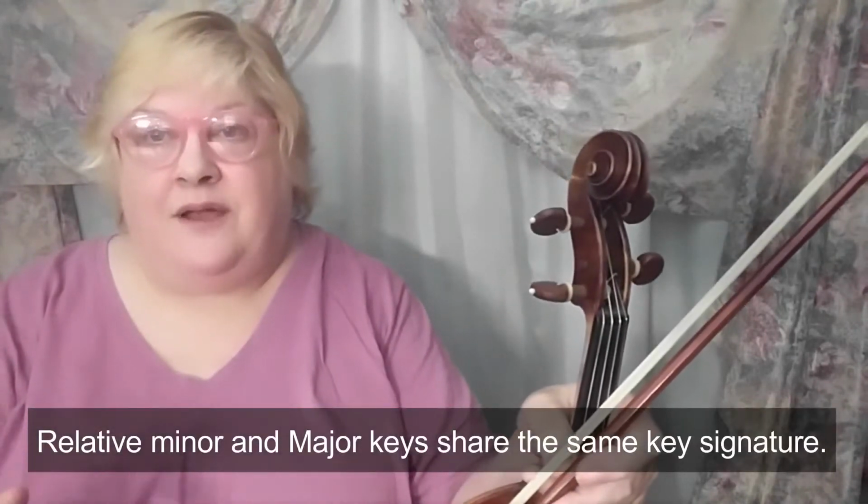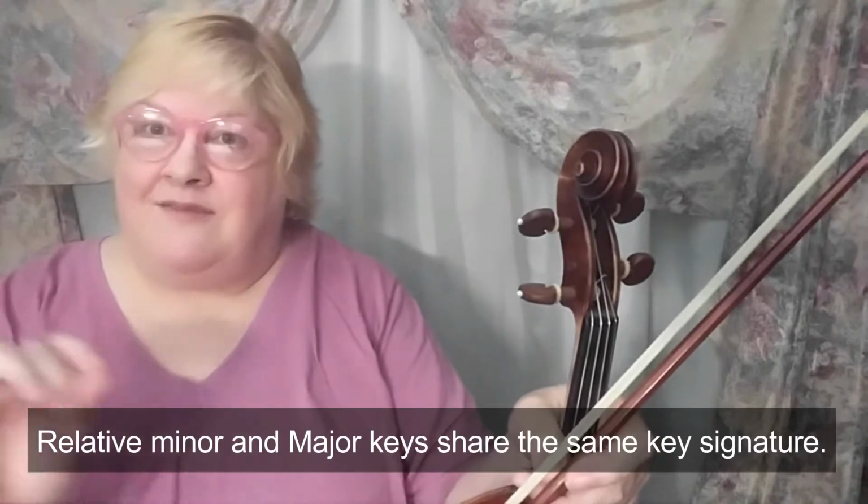Well, in music, each major key has a relative minor. You could think of that relative minor as a cousin. They have the same last name. Cousins often do. Okay, but if you look at the A minor scale, which, by the way, on the next page, starts on A.